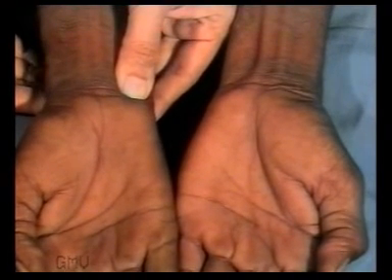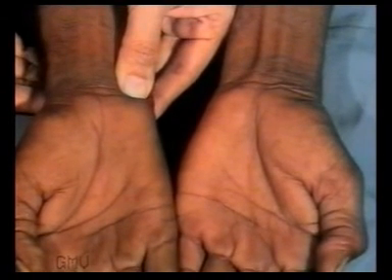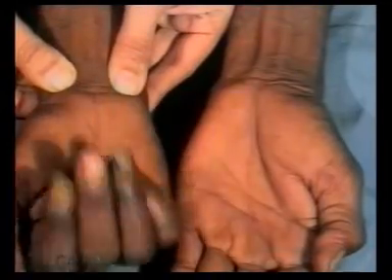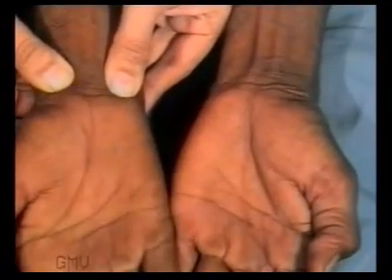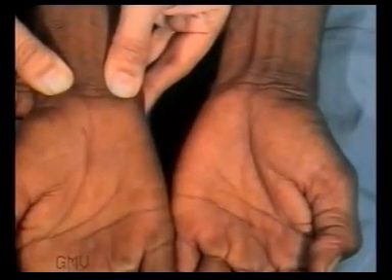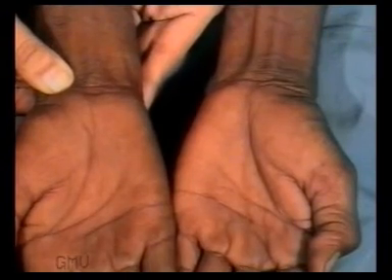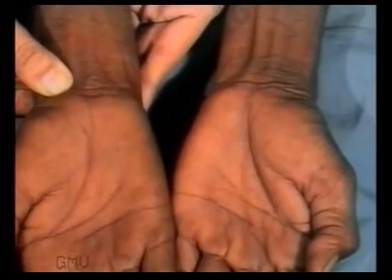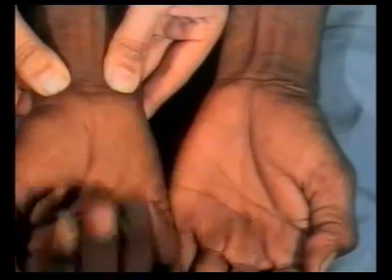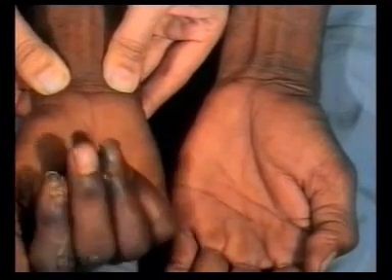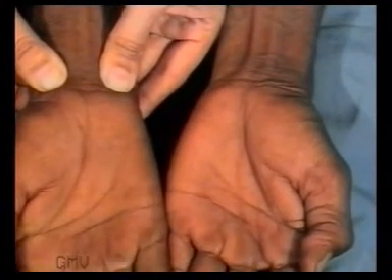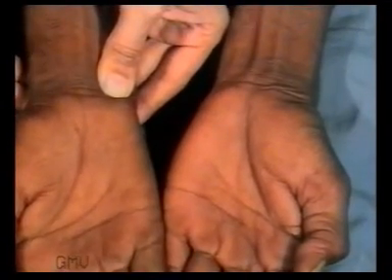Note the time taken by the hand to regain the normal pink color. Then repeat the test, and after blanching the hand, release the ulnar artery and note the time taken by the hand to regain normal color. If any of the arteries is blocked, the palm will remain blanched for a longer time when pressure over the blocked artery is released.